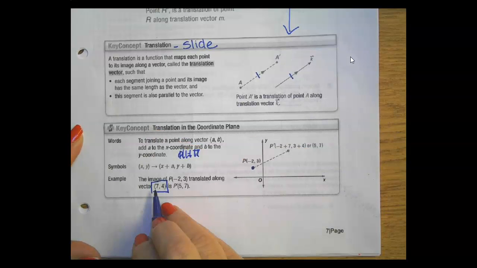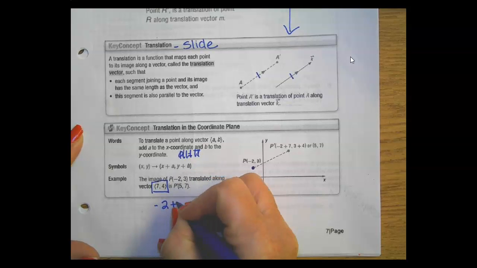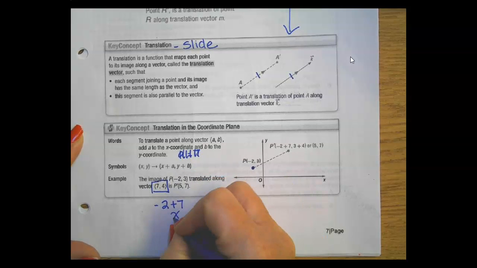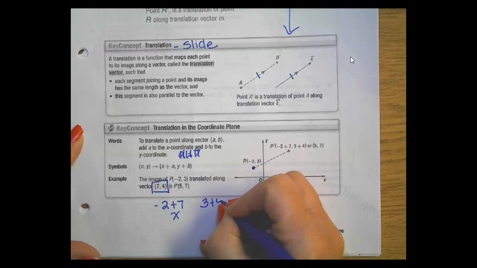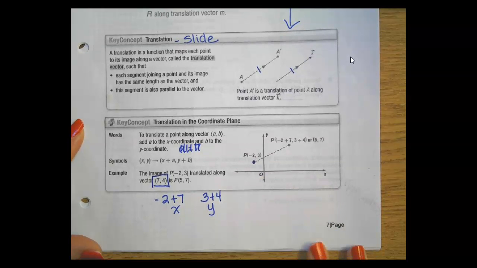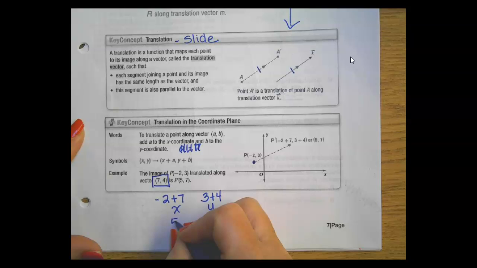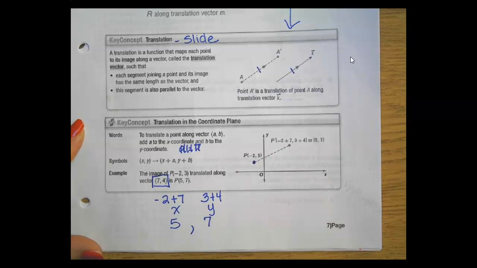So all you're doing is your -2 plus 7 is your X, and then 3 plus 4 to get your Y. So -2 plus 7 is your 5, and then 3 plus 4 is your 7. So that is your new point.